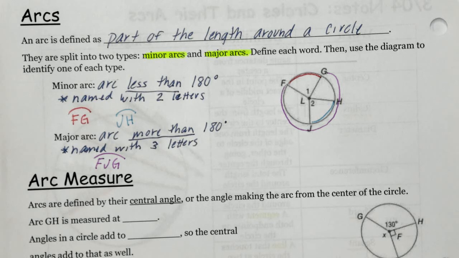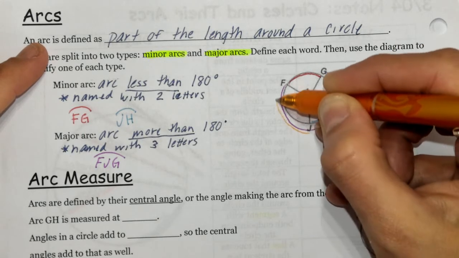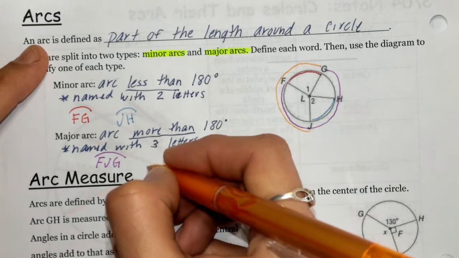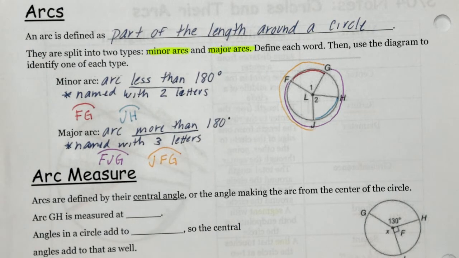What could another major arc be? Okay, we got it. We have 3 letters. So we go from J to F to G. That looks like it's over 180 degrees to me. So J, F, G. Good. Very good question. How do you know? We're going to get into this a little bit later, but if you have a diameter, you'll be able to tell a lot easier. Right now, they're either going to give you a measurement or, as much as I always say don't assume just by looking at the picture, we're just going to kind of have to assume. And I don't see any diameters to really help us out with that, so we just kind of have to look at it and assume on this one.